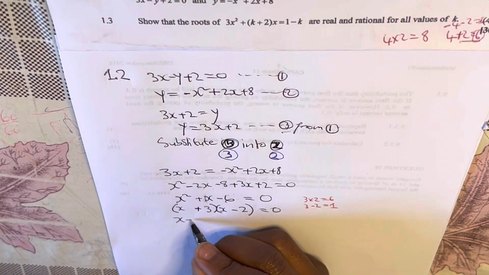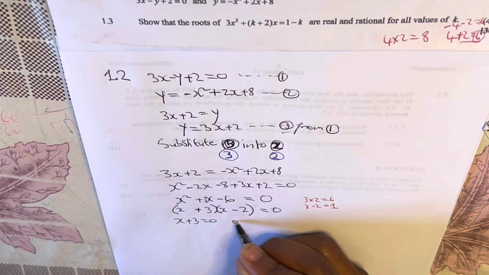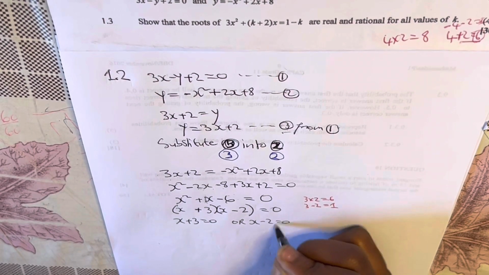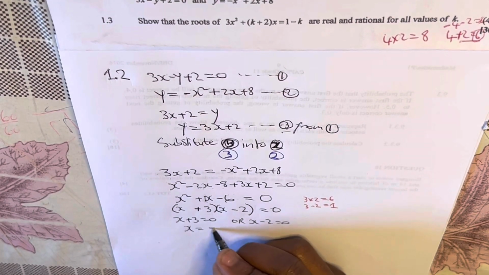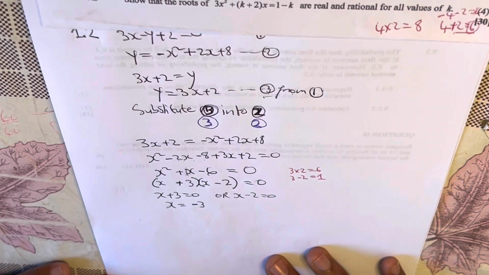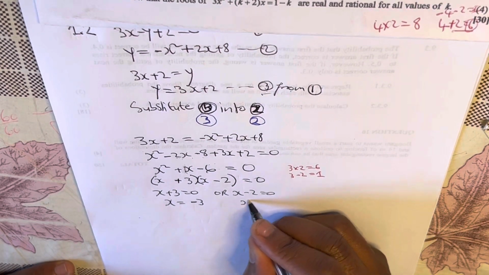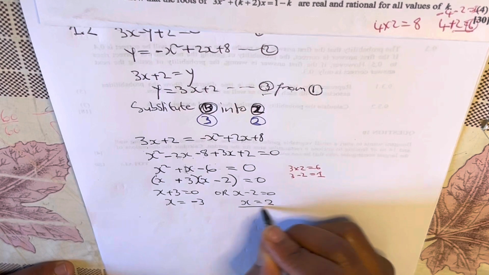So x plus 3 is equal to 0 or x minus 2 is equal to 0. So x is going to be equal to negative 3 or x is equal to 2.